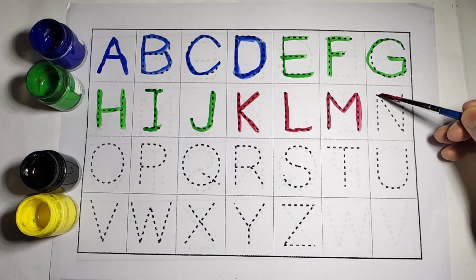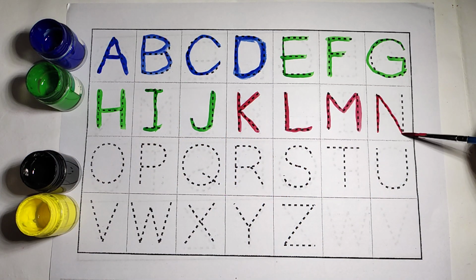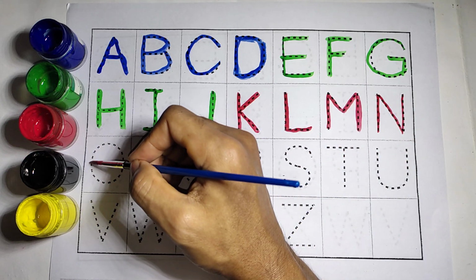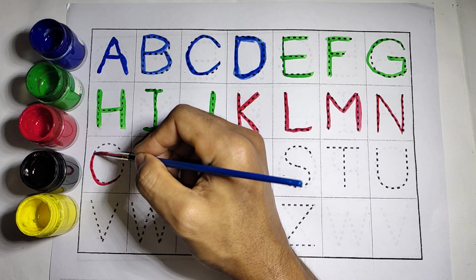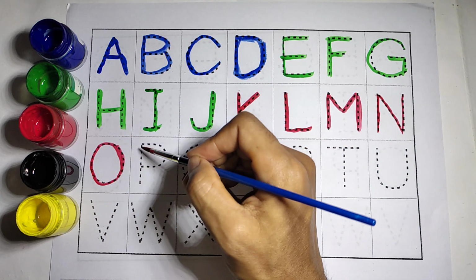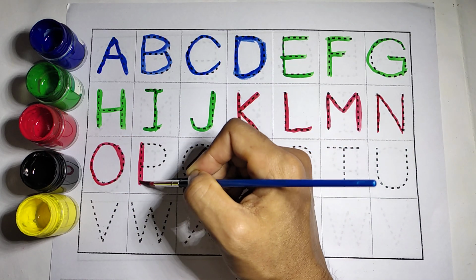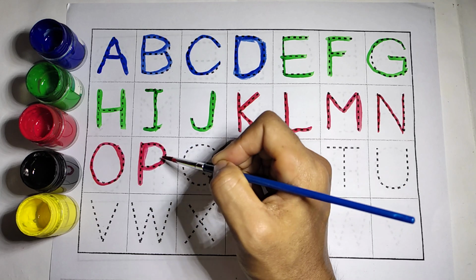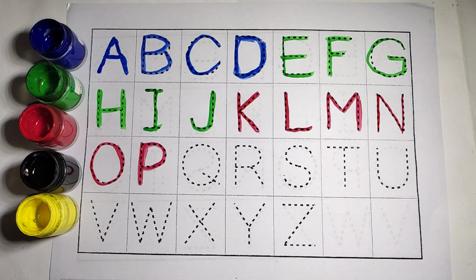Now we draw N. N for nose, N for nest. The next one is O. O for octopus. Kids, now we draw the letter P. P for parrot. Now we use black color and draw Q.